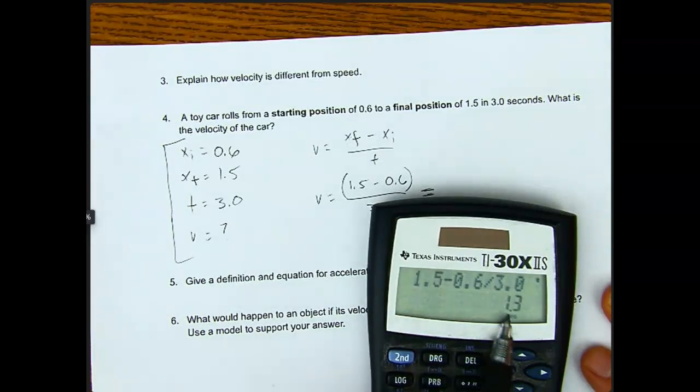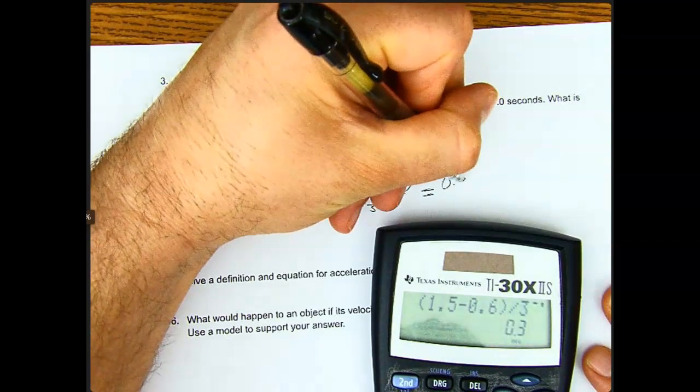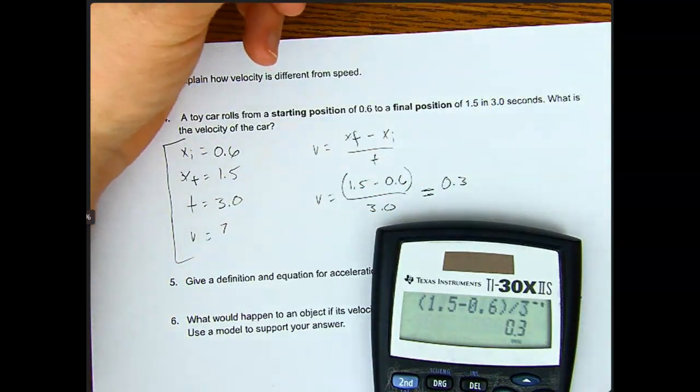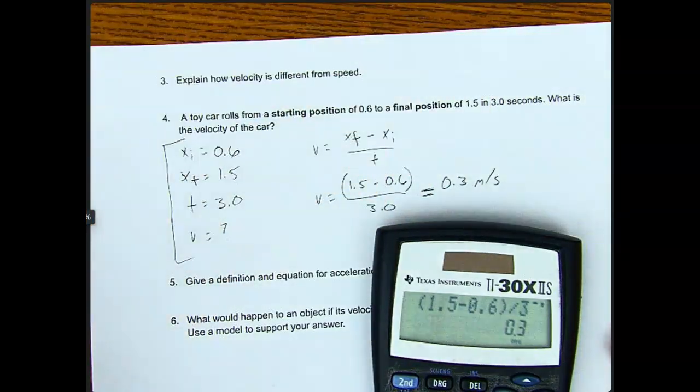It gives you an answer of 1.3. That's not correct. What it's doing here is the division first and then the subtraction. That's not what we want. We want to do the subtraction first and then divide by our time. And you'll notice it's a different answer this time. It's 0.3, and that's the correct answer. We want to do the subtraction first in this case, and then do the division. And again, this is a velocity, so it's in meters per second.